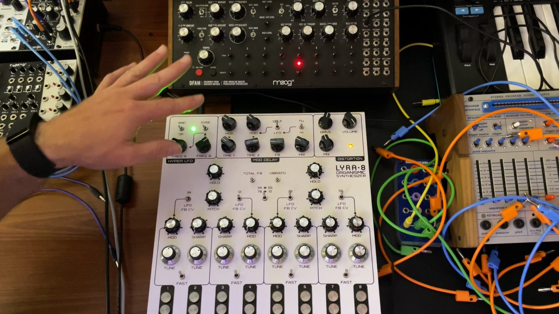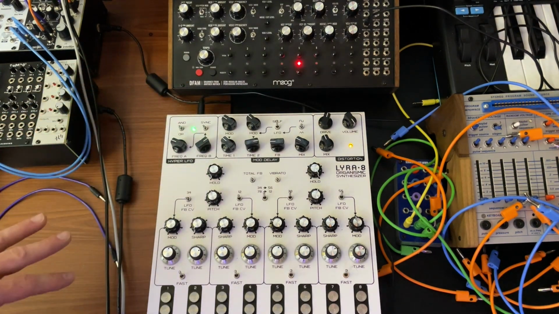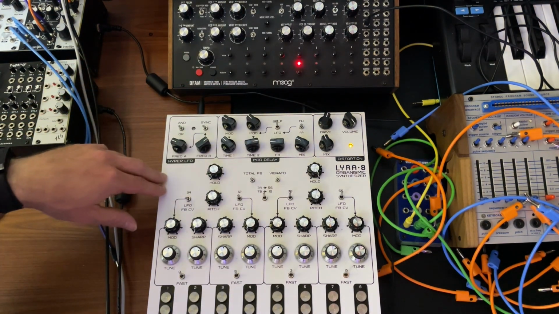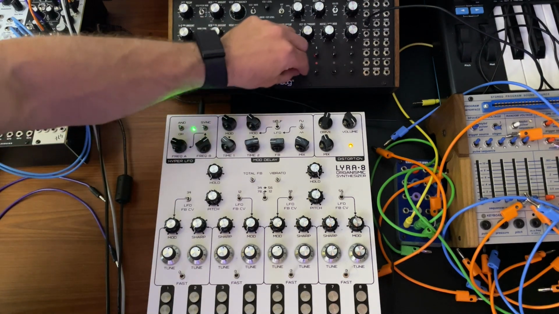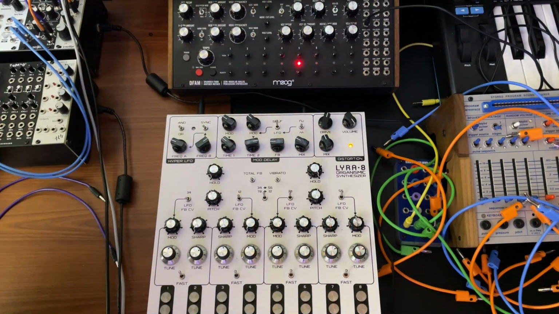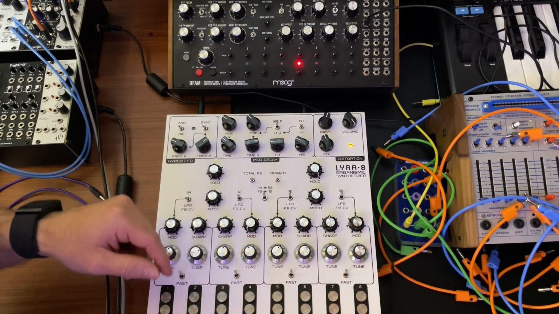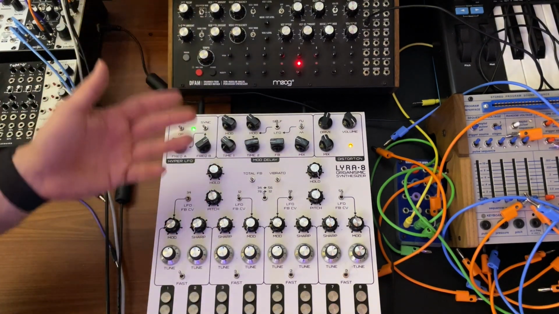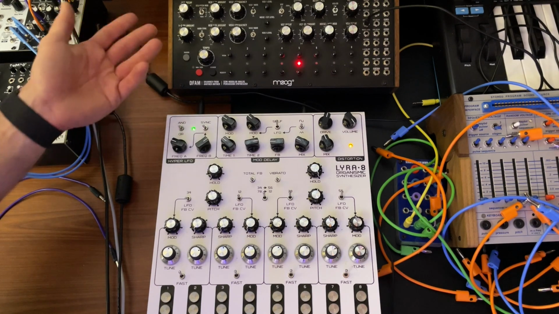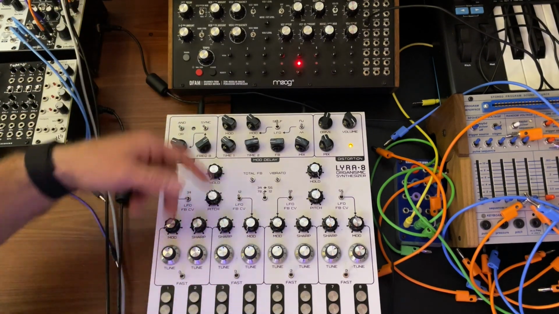So what I've done is I plugged in the Lyra, because the Lyra is sort of droney, and it can splat everywhere. So I certainly understand people wanting to gate this in. So what happens is that the DFAM becomes the gate for the Lyra.